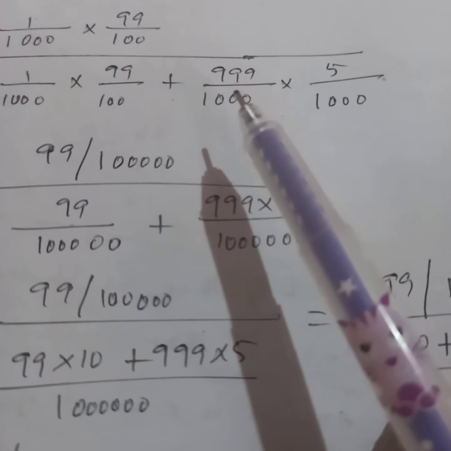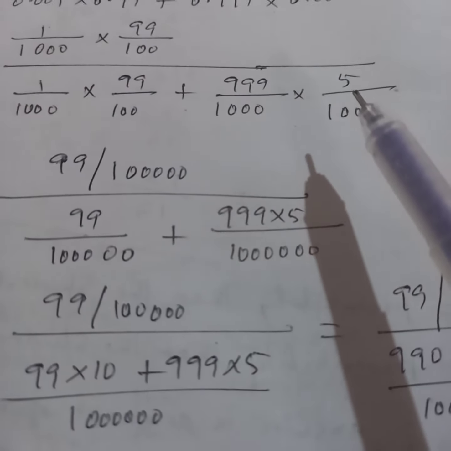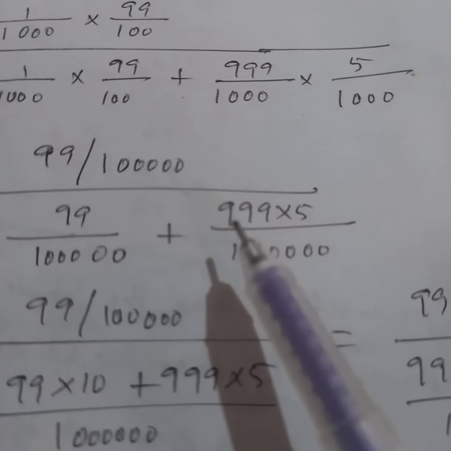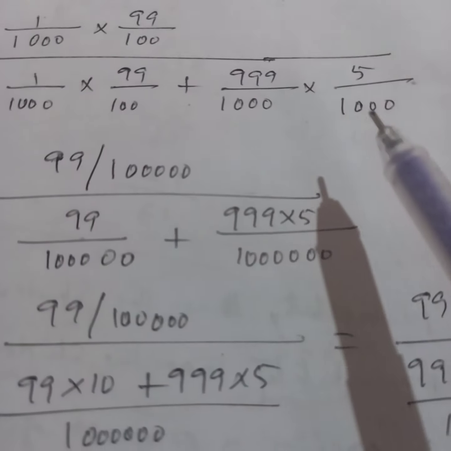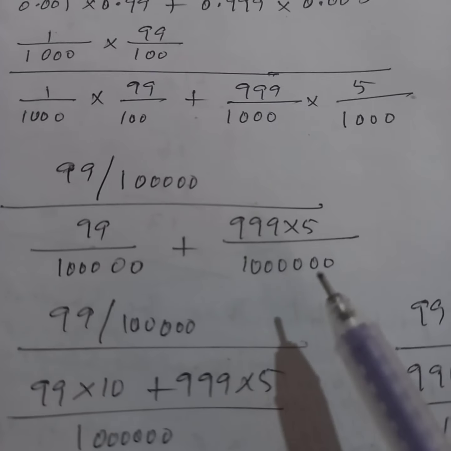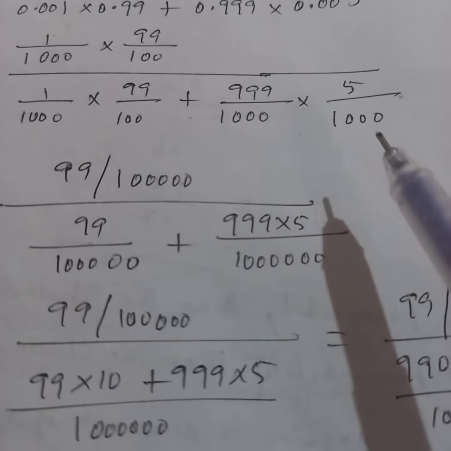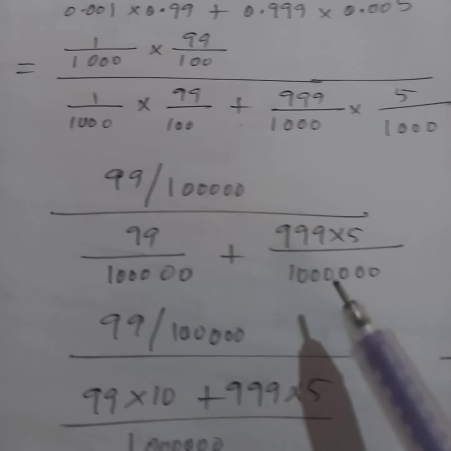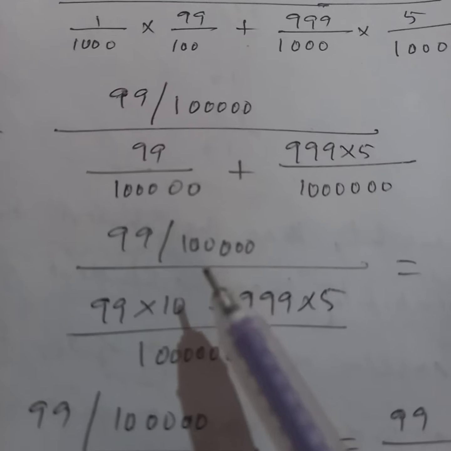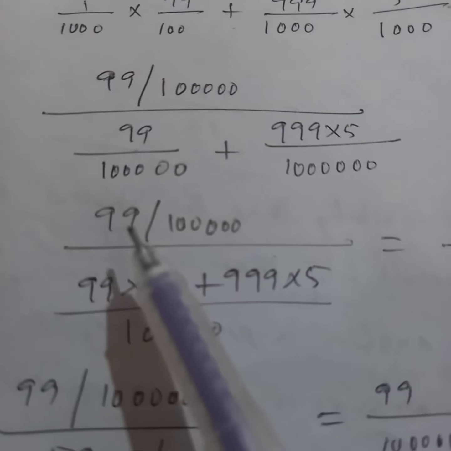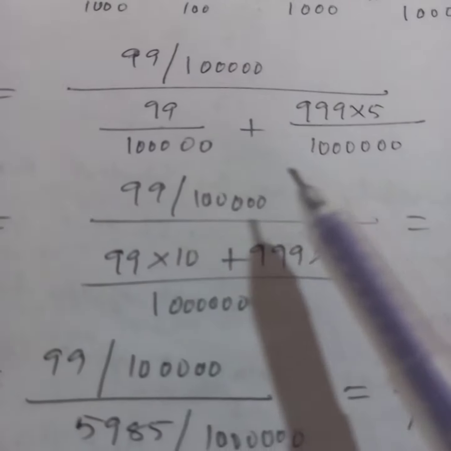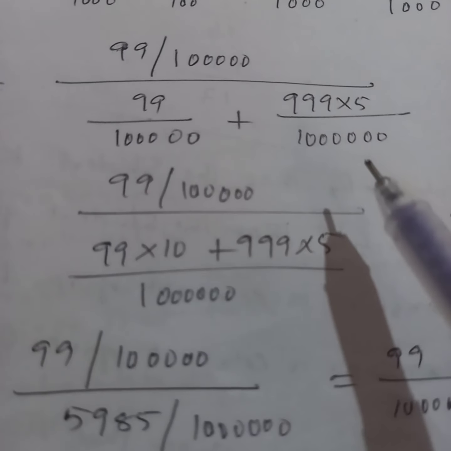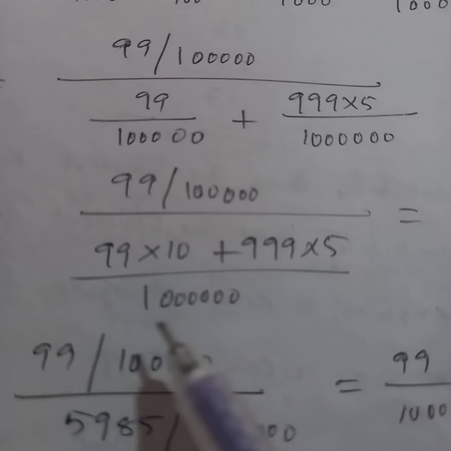What about this 999 multiplied by 5? See, I have 999 into 5. And 1000 into 1000, how much? 1 lakh. 1000 into 1000, 1 followed by how many zeros? 1 lakh. And again, a simple calculation. This you write as it is. And this one, this is 10,000, this is 1 lakh. So 1 lakh becomes the denominator.